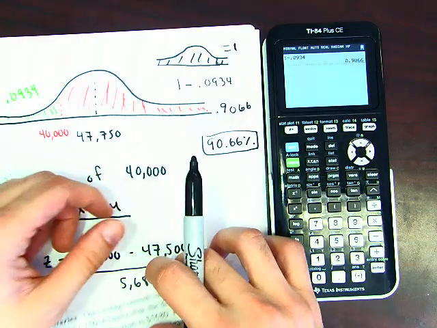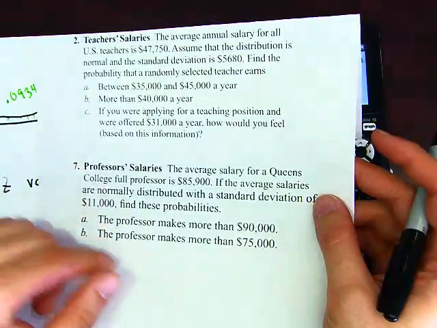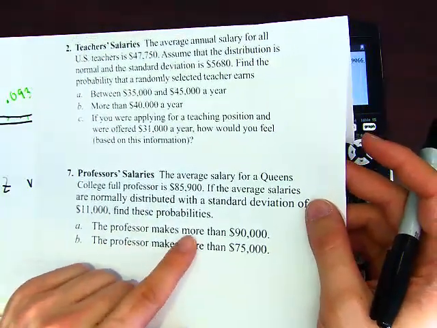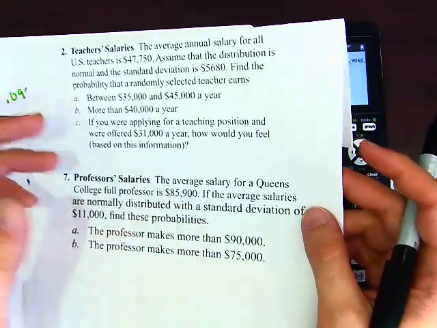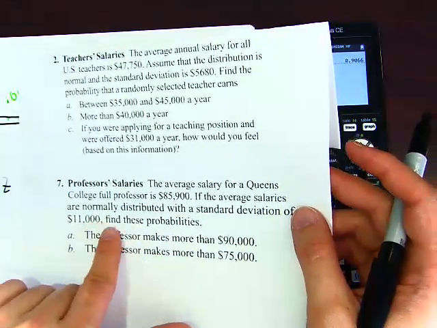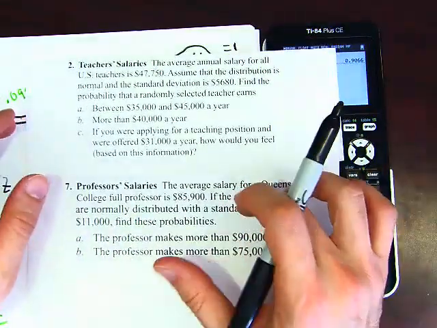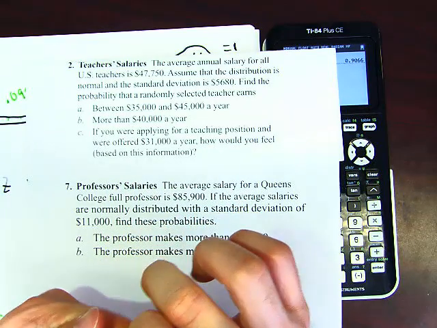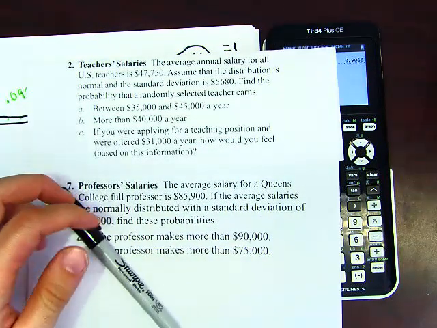Okay, class, I hope that helped. For the next question, just use the techniques. You see, this is more than 90,000. This is less than, oh no, this is also more than 75,000. And the mean and the standard deviation are a little bit different, but this is not too bad. You can try and do this one by yourself. I hope this helps. Good luck on the exam. Study hard. I'll see you there.